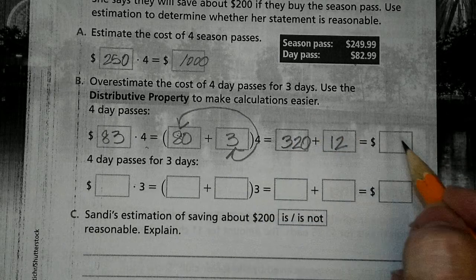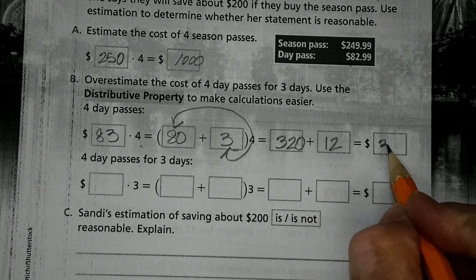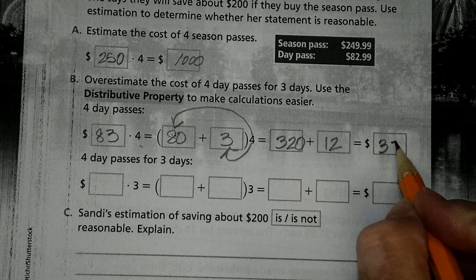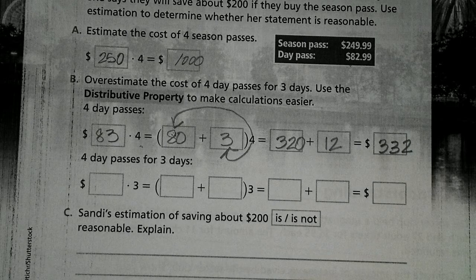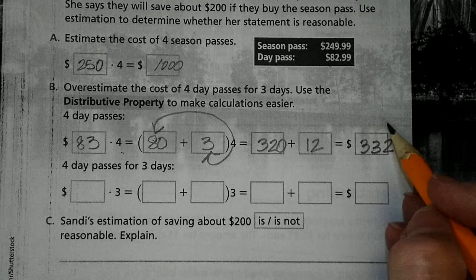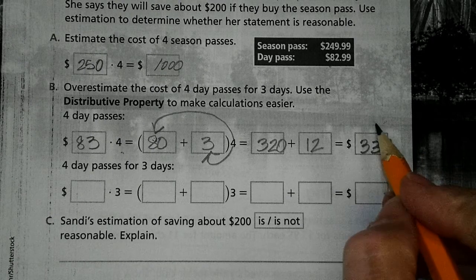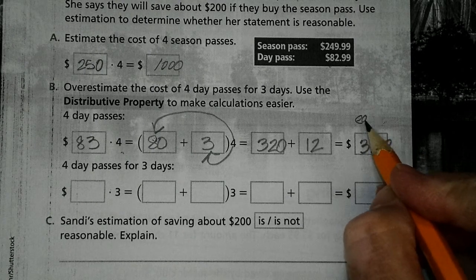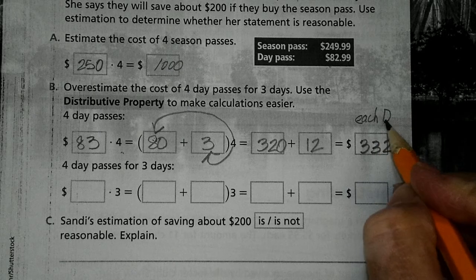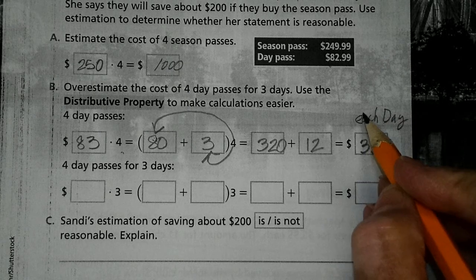Then all you have to do is add it. 332. So this is what it will cost each day for the family of 4.